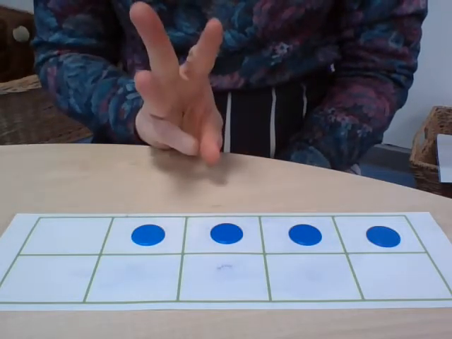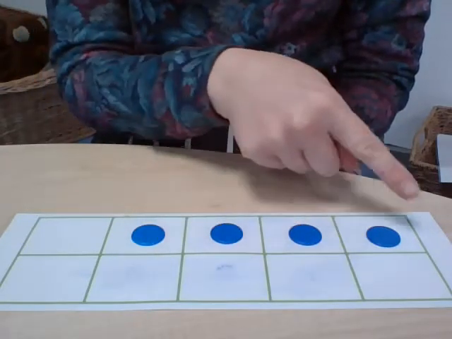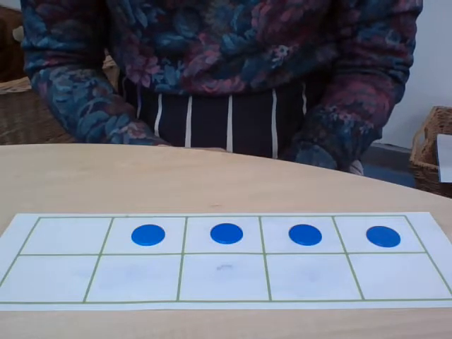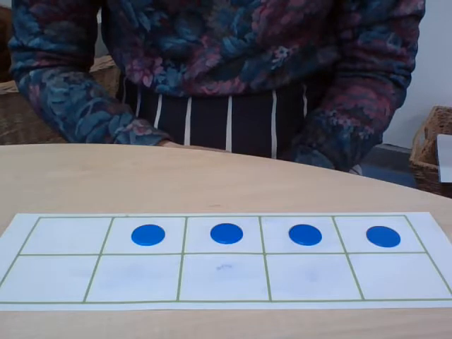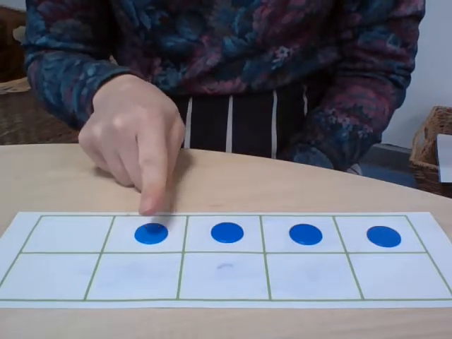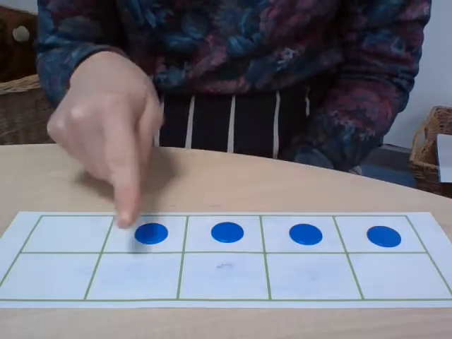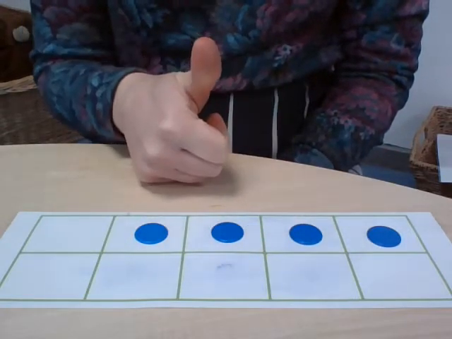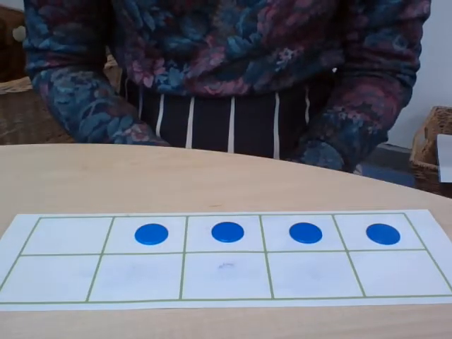The final thing that I need to do, step number 3, I need to say how many are left. Now, I can subitise that. I can see there are 4, but I'm going to count to check. 1, 2, 3, 4. I was right. There are 4 counters. Fantastic. 4 counters left after I subtracted 1.